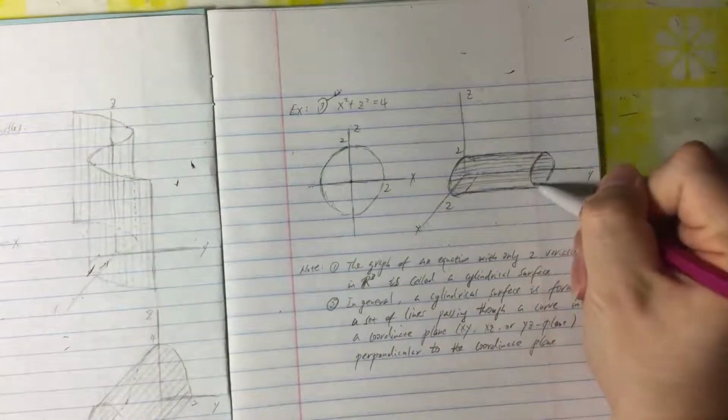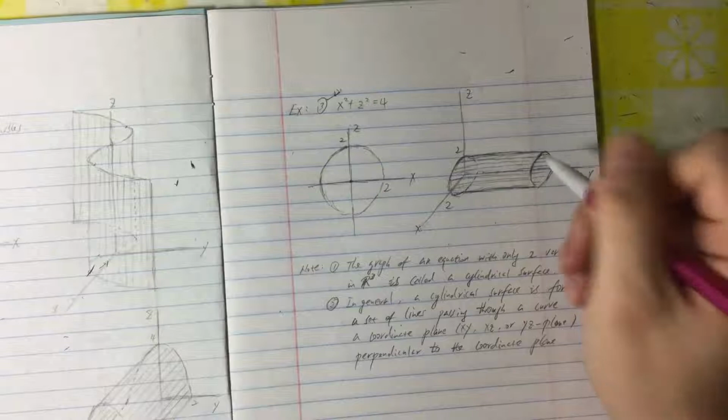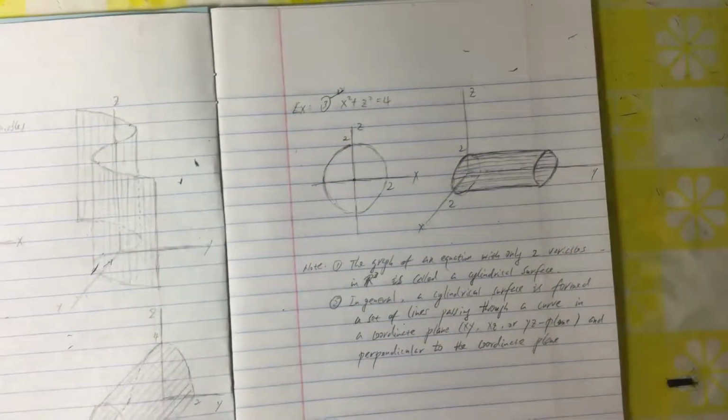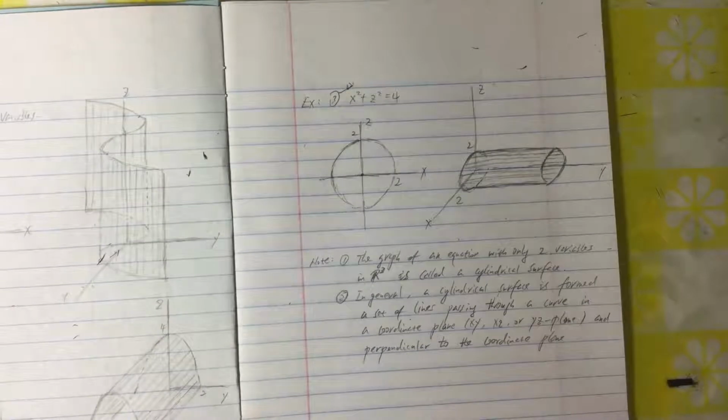Those graphs are called cylindrical surfaces. If an equation has only two variables, their graphs are called cylindrical surfaces. Next, let's try to graph equations with three variables. Let's look at a simple case first: linear equations.